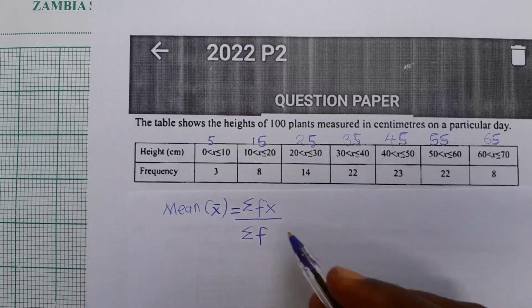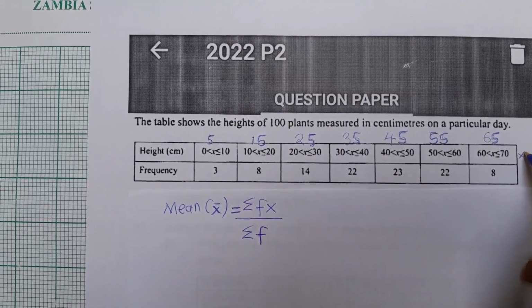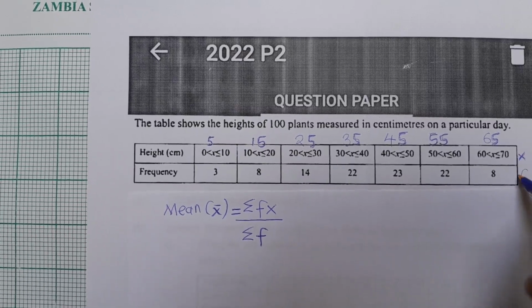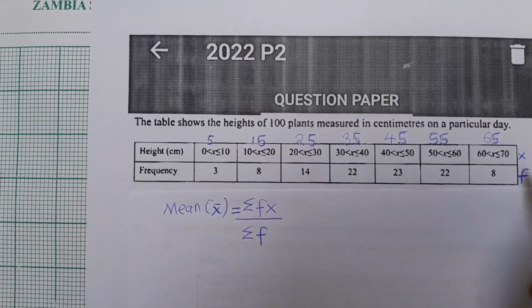So what to be doing? The number on top there, always know that it is called x. Down here, even if they haven't said that this is frequency, just know that down there you get to find frequency.